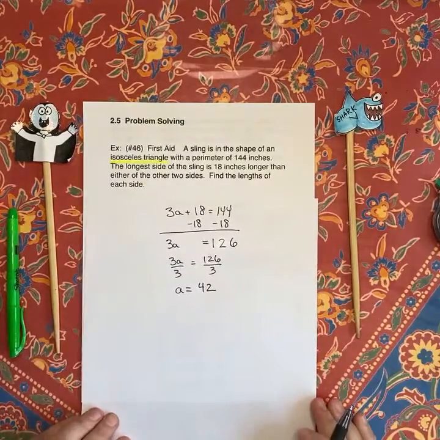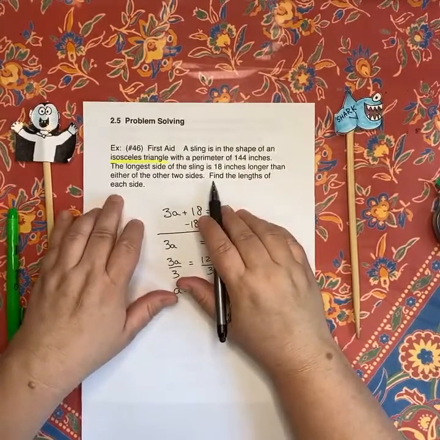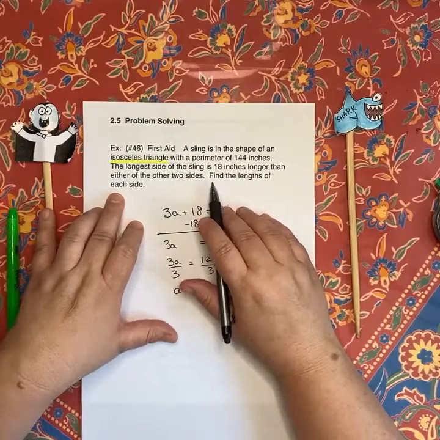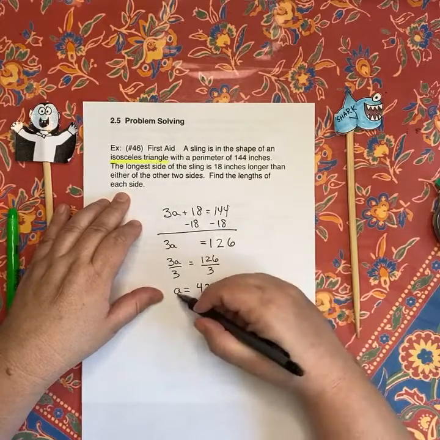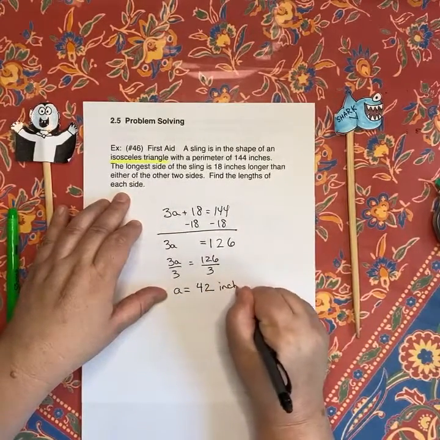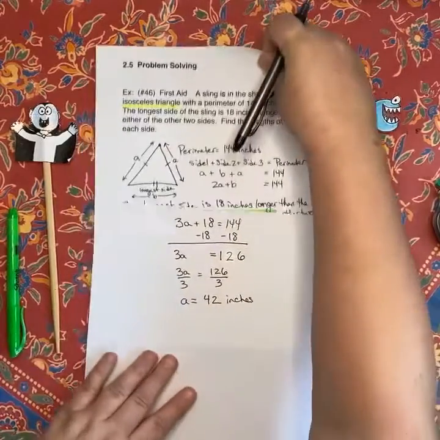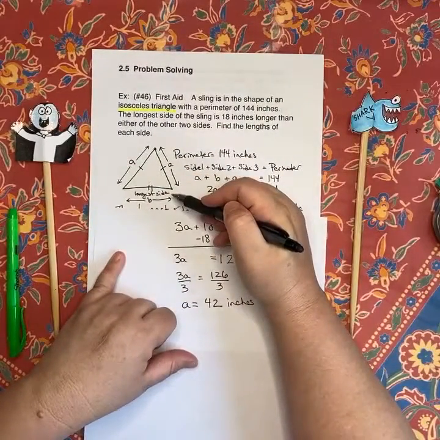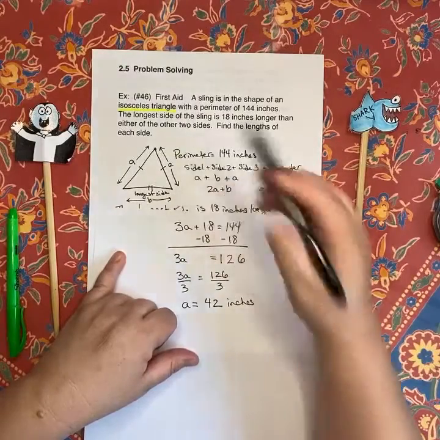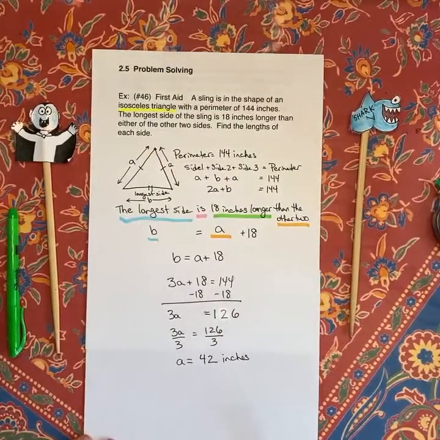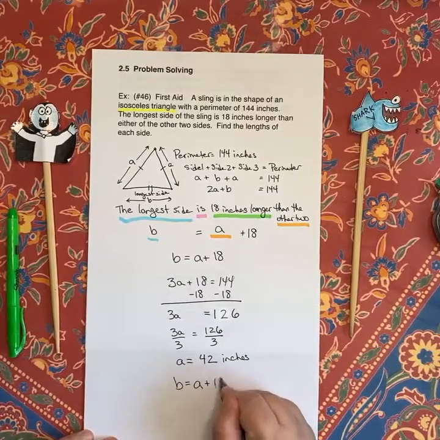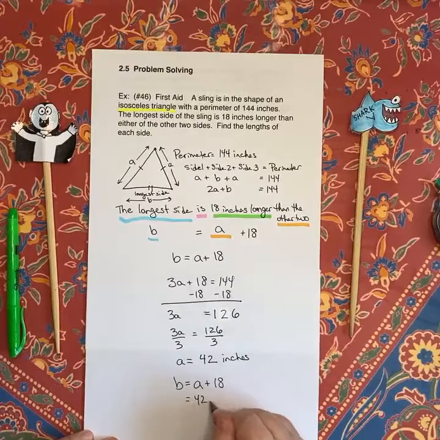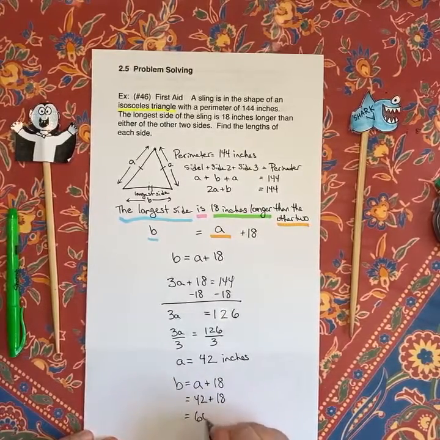So let's look at the problem. It says, and usually you go to the last sentence, it'll tell you what you're supposed to answer. Find the lengths. Yeah, I got a length of each side. Oh, so the length of this side is 42 inches. And in fact, that's the length of both of these sides, but it isn't the length of the longest side. Now, what can I do to get to that? Well, we do have this equation right here where B is just whatever A is plus 18, which would be 42 plus 18, which would be 60.